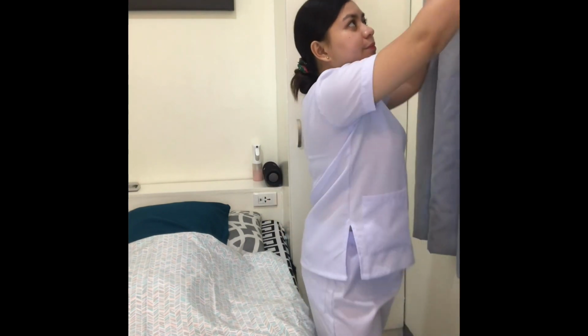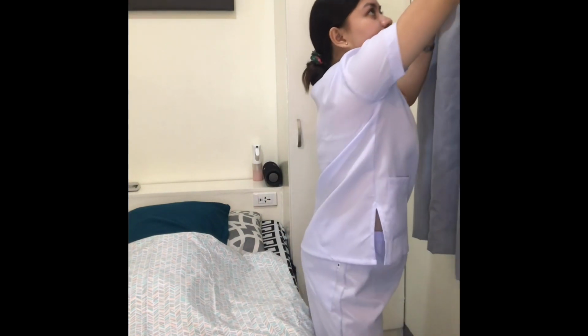So, if the patient agrees, continue the procedure. I will then provide patient's privacy by closing the door or closing the curtain for the patient to be more comfortable. Next, gather all the articles needed and place within reach. It is important that all the equipments are organized to be able to execute all the procedures smoothly and avoid the chances of error.